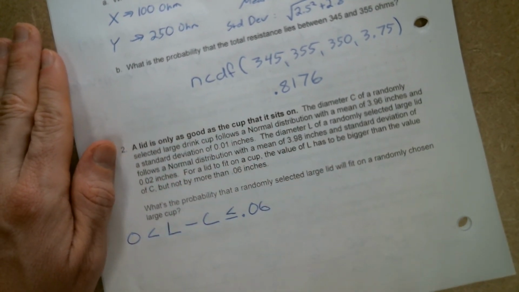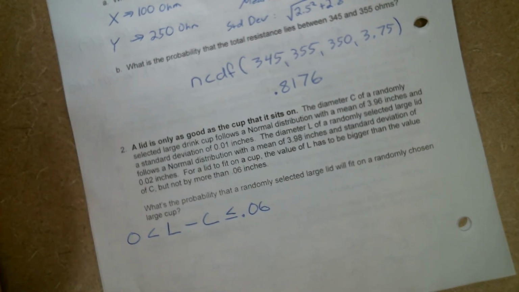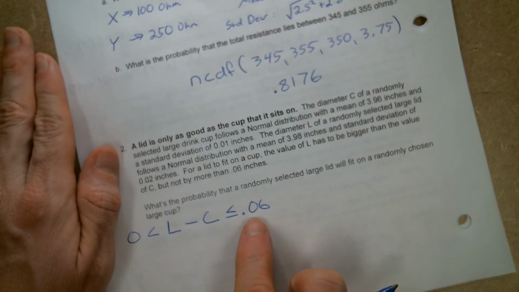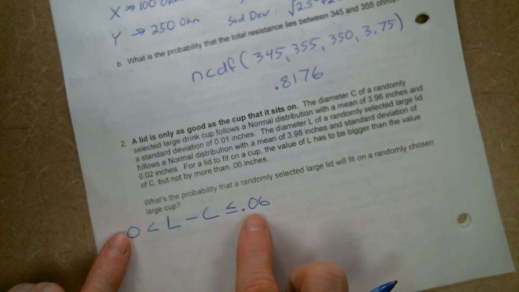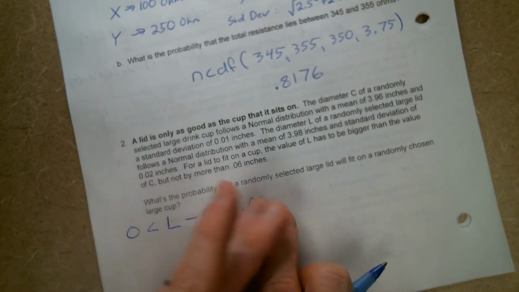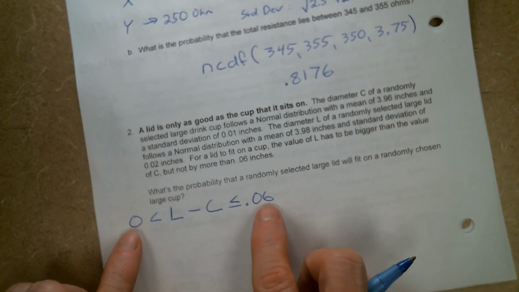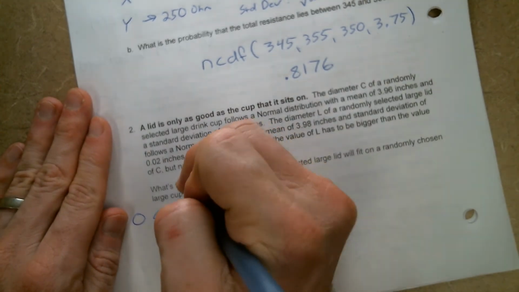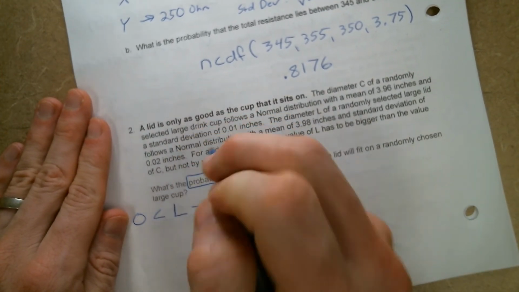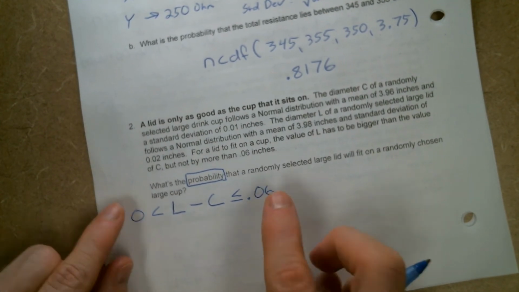All right. So if the lid is smaller than the cup, it's also not going to fit on. So the lid needs to be bigger than the cup, but not too big because then it won't fit. But it does have to be bigger because otherwise that won't fit either. It can either be too big or too small, and we're sort of limited to this range right here. And we want to find what's the probability that this ends up inside of this range.